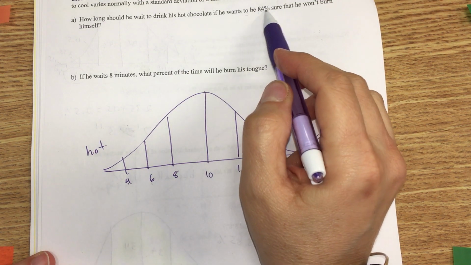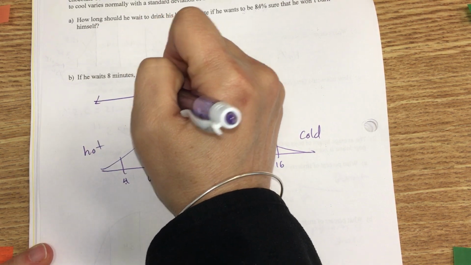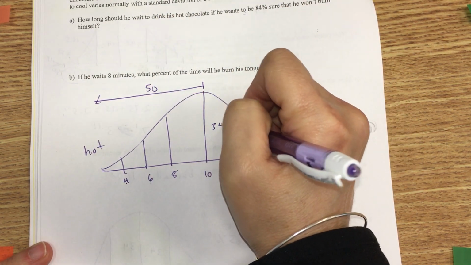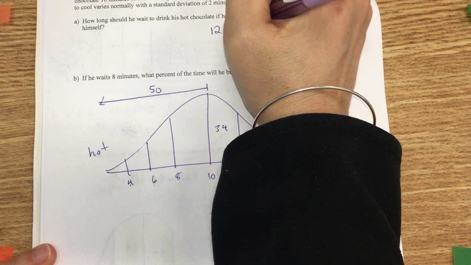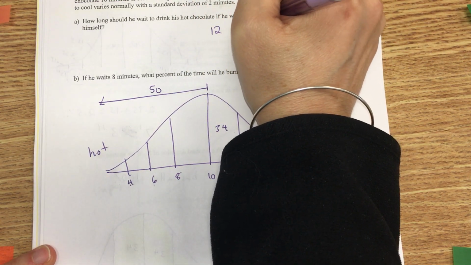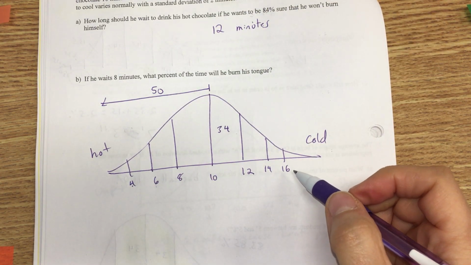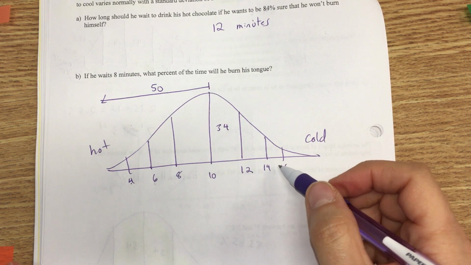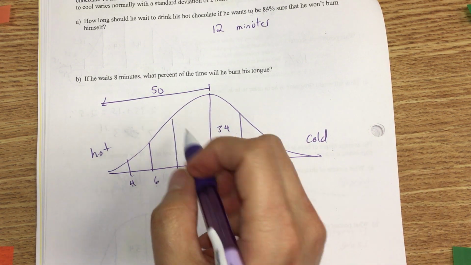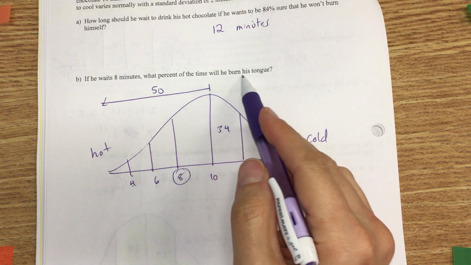If I want to be 84% sure, well, I know that this half is 50, and I know that this is 34, so 84 is going to be 12 minutes. I mean, think about it. If you wait for 16 minutes, you are definitely not going to burn yourself because your hot chocolate is going to be like chocolate milk. But if I wait 8 minutes, okay, so here's 8 minutes. What percent of the time will I burn my tongue?